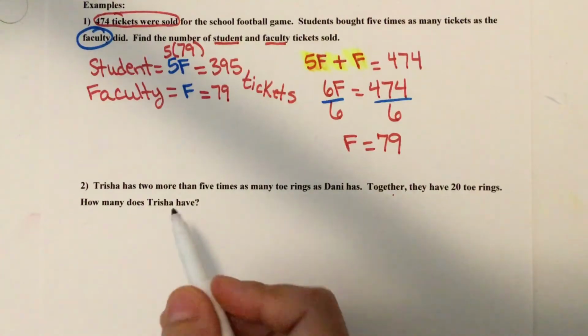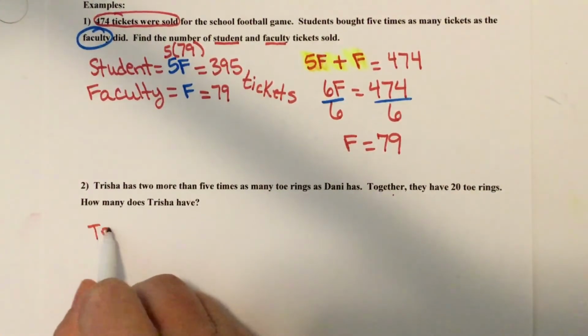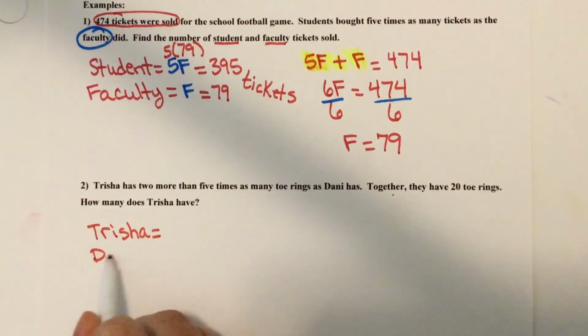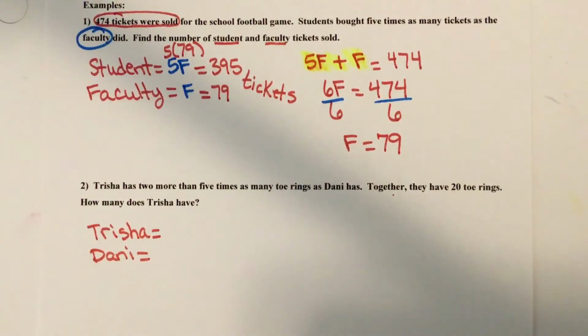All right, so I'm trying to figure out how many toe rings Trisha has. So I'm definitely going to write down Trisha's name, but I'm also going to write down Danny's name because this problem is about Danny and Trisha and how many toe rings they have. Okay, first I need to figure out who is not described. So let's see. Trisha has 2 more than 5 times as many toe rings as Danny has. Who's not described?